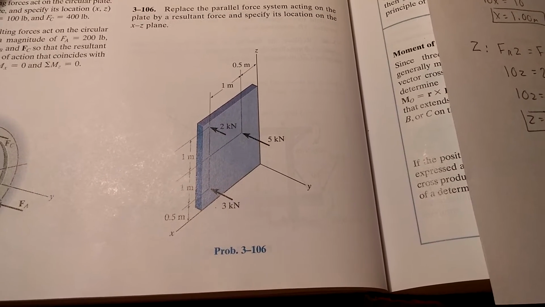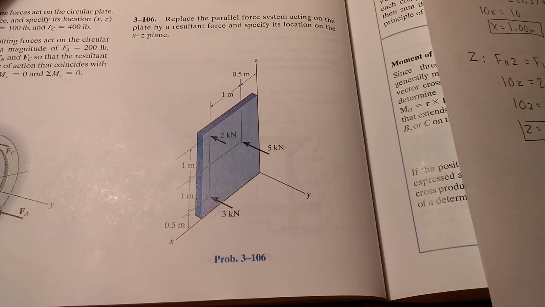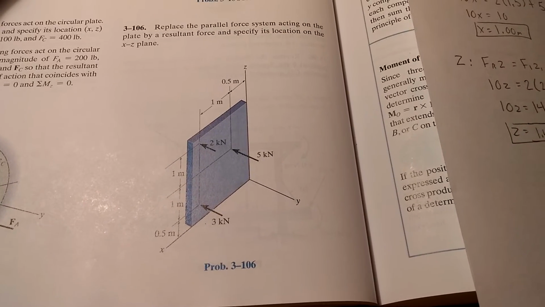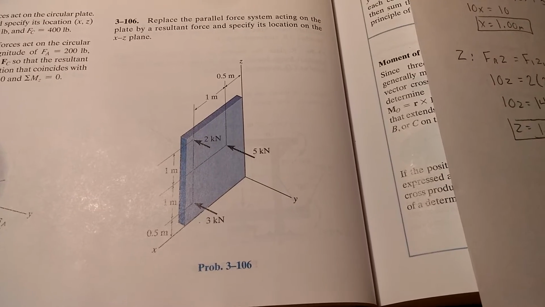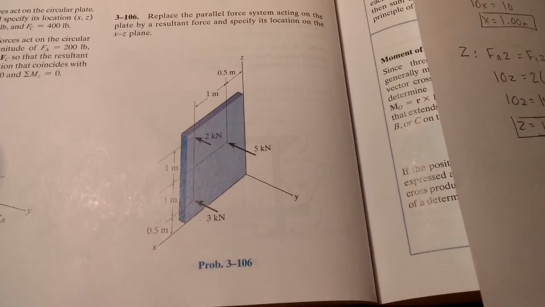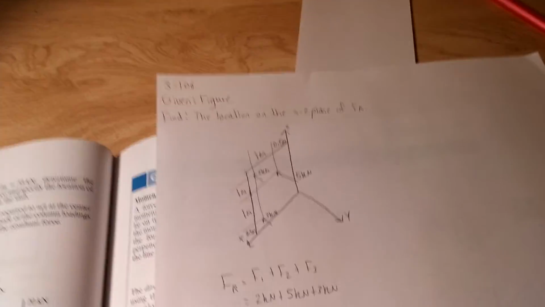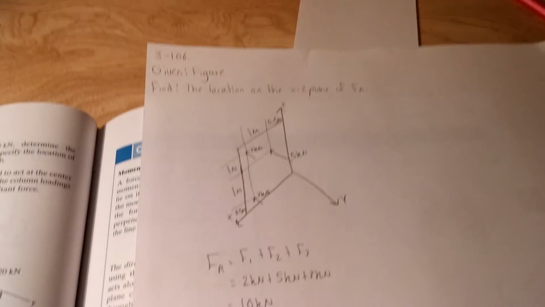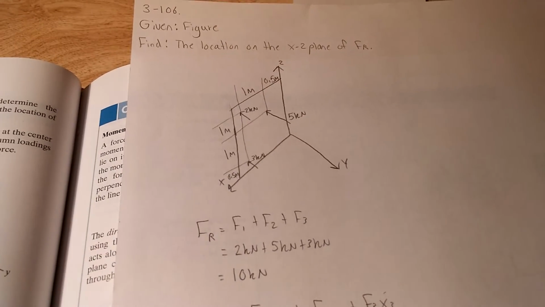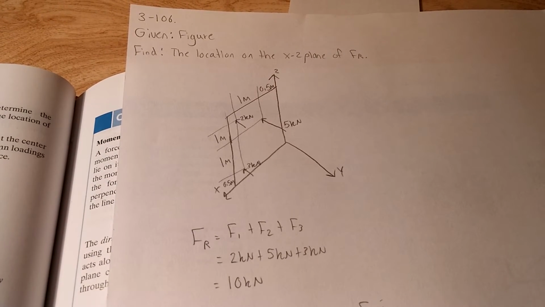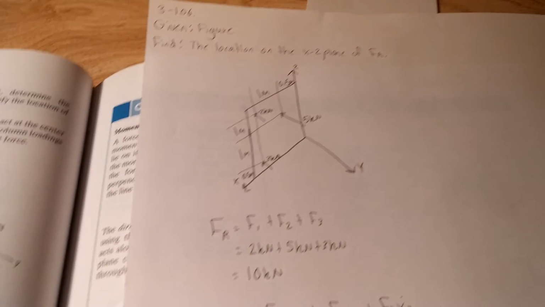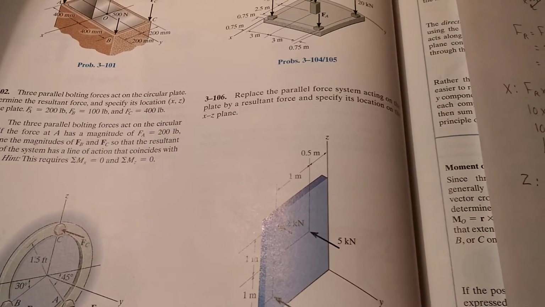system, so the resultant force is just all of those forces acted together because they point in the same direction, which in this case is negative y. So we'll start by finding the resultant force. So there's my picture. Resultant force is just all the forces added together, like I said. So 2 plus 5 plus 3, our resultant force is 10 kilonewtons. So there's half the problem right there.